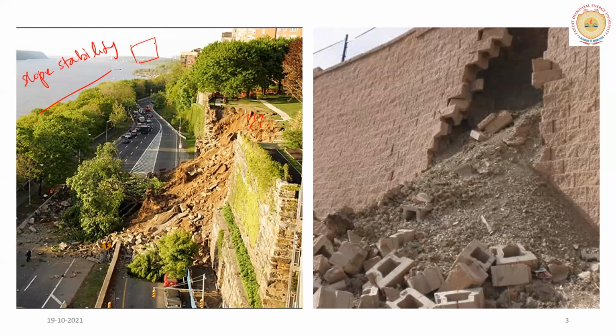At a point, this strength will be overpowered by the stresses developed in the soil, and we can see catastrophic failures like this. This is one more classic example of a shear failure. This is nothing but a wall which has undergone a failure.